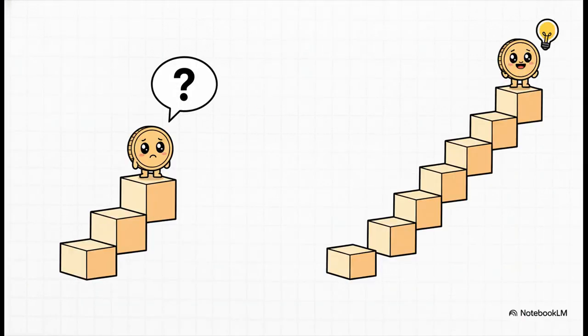Okay, so think of it like this. In our last explainer, we really got into individual candlesticks, right? Well, each of those is like a single step on a staircase. But you wouldn't try to figure out where a staircase is going by just staring down at one step, would you? Of course not. You look at the whole staircase. And that's exactly what a trend is. It's the overall direction that entire staircase is moving.